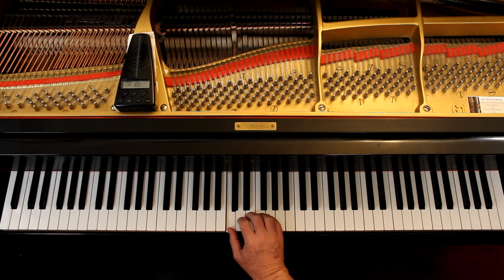The clef signs treble and bass clef. The time signature is still 4/4 time. And throughout it's the quarter notes and half notes. All right. Let's take it both hands together. Right hand starts on middle C here. That puts the hand here.